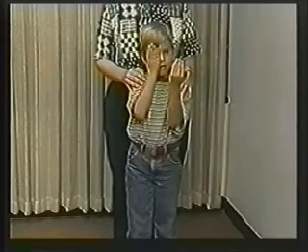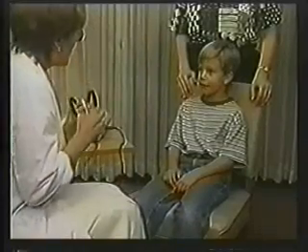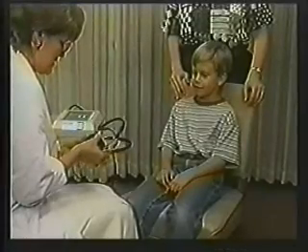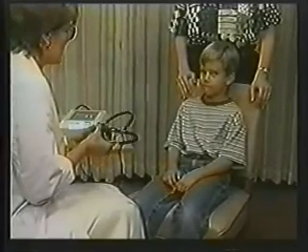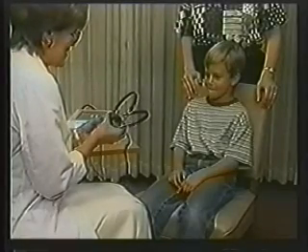If the parent has no concerns, chart the results as questionable and retest in 3 to 6 months. If the parents feel that the child may have some visual problems, referral is indicated. Then audiometry is performed.